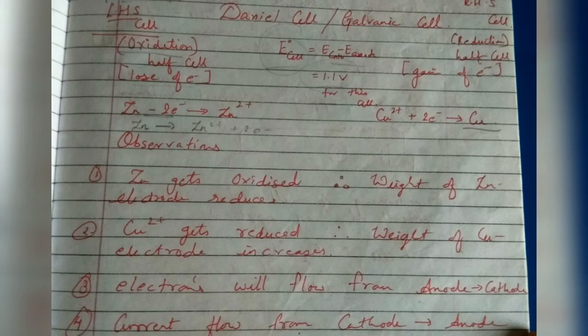So in this particular case, what you need to remember is, on the left hand side, oxidation is taking place. Oxidation means loss. Who is creating the loss? Zinc is losing the electrons and is converted into Zn2+ ion. If we talk about the right hand side, we have the reduction reaction. When electrons are gained, who gains the electrons? Copper gains the electrons over here.